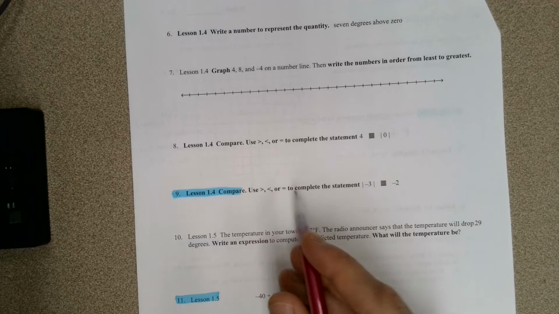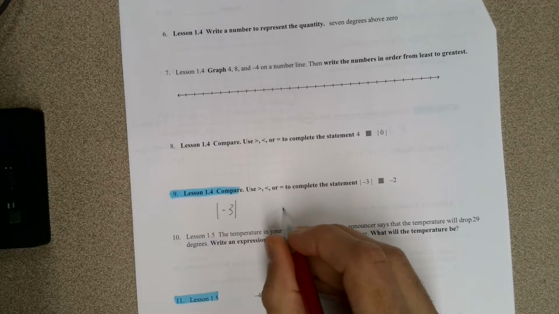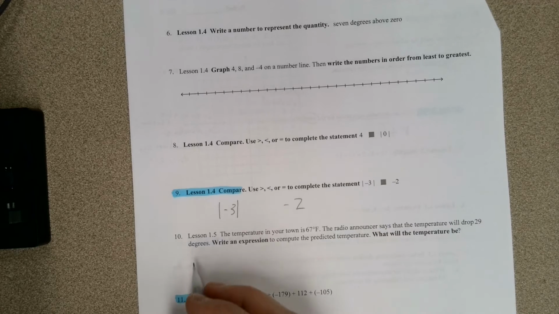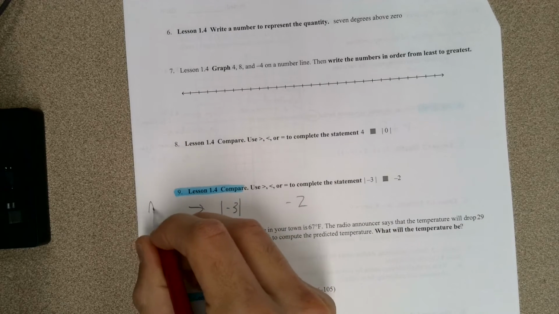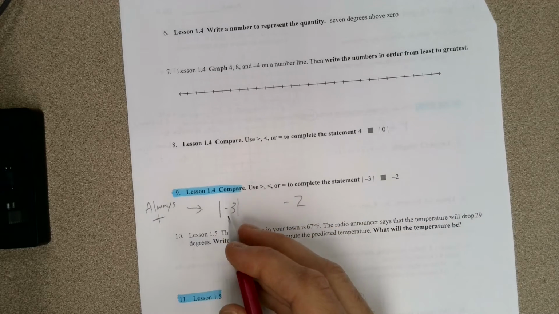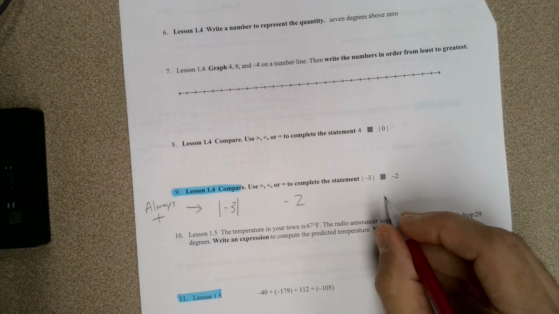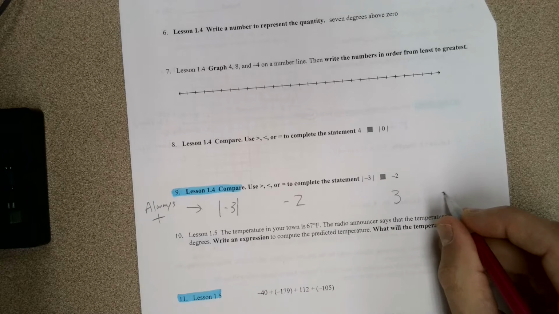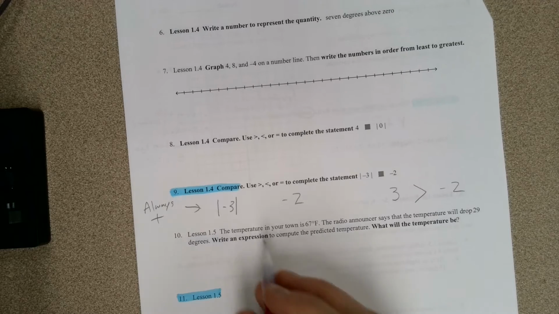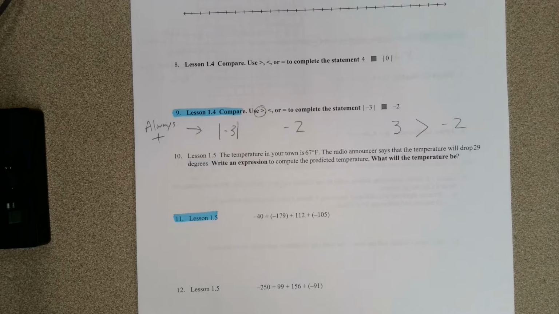We've got greater than, less than, and equal to. Compare the absolute value of -3 to -2. I see this absolute value sign. I remember this from our lesson 1.4. Absolute value is always positive. So I know the absolute value of -3 is the distance it is away from 0. I know -3 would be 3 jumps away from 0. So it's really asking us 3 compared to -2. And I know that 3 is larger than -2. That would be our inequality there. Remember, those absolute values make them always positive.